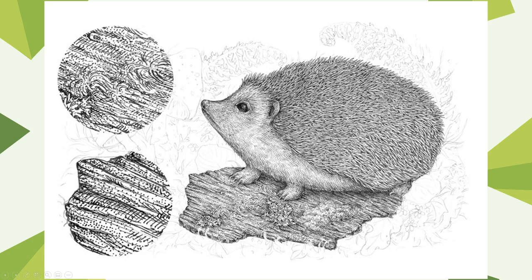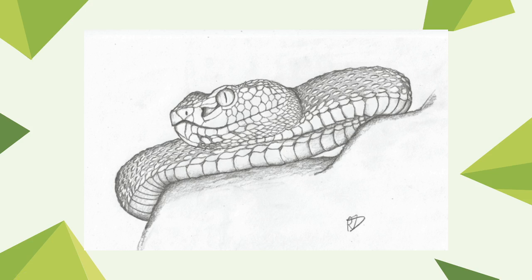Does anybody remember what kind of shading it is when you have these dots? That's right, it's called stippling. How about this, where the lines go up and down and then left to right? Do you remember what those are called? Yes, that's called cross hatching. And on the face, it's just simple hatching. And these leaves, these little parts of the log, seem to be a little bit of scumbling with it. And then let's take a look at another kind of shading.